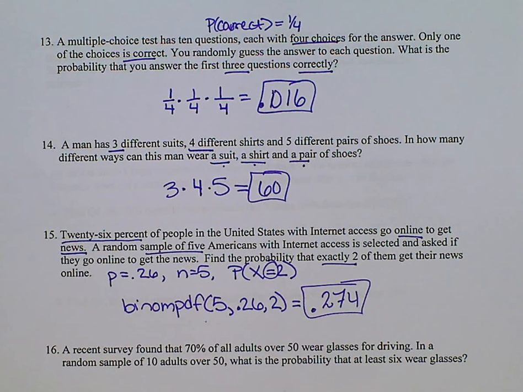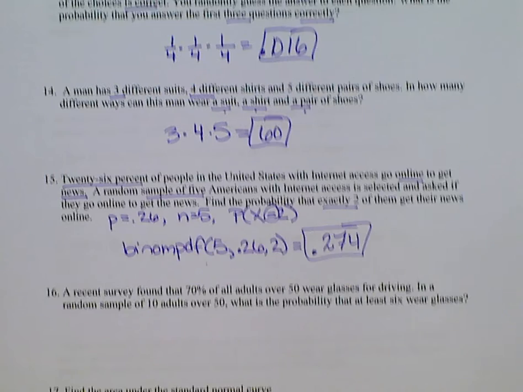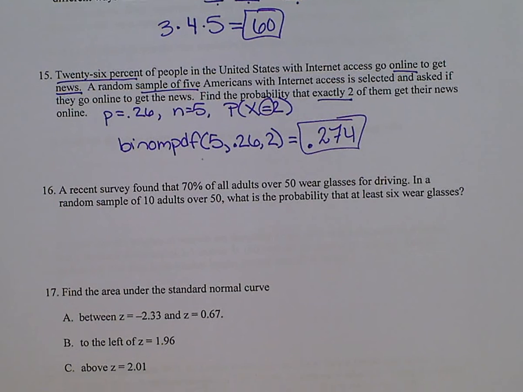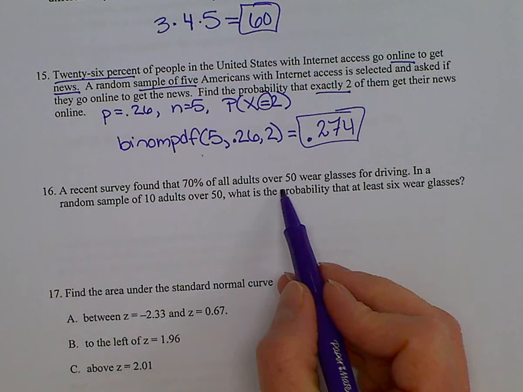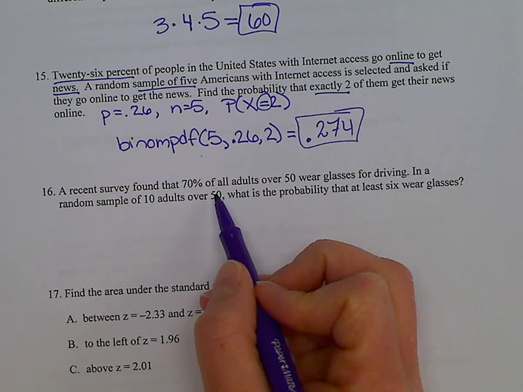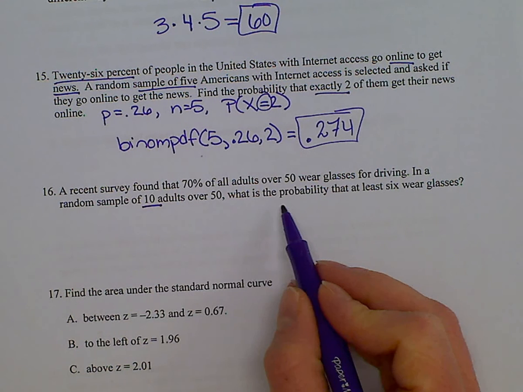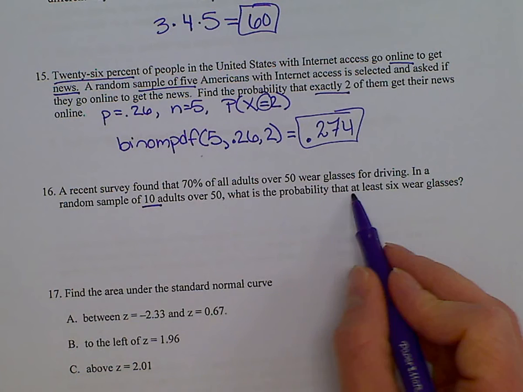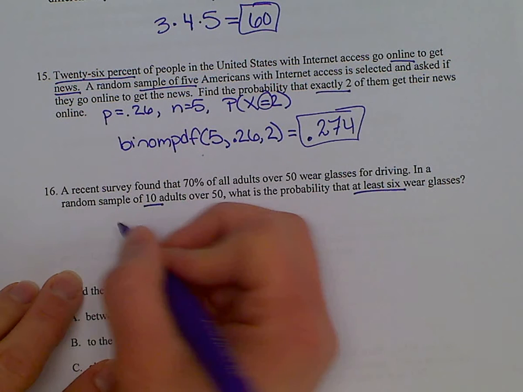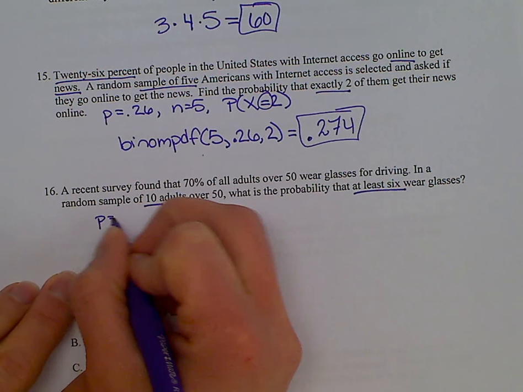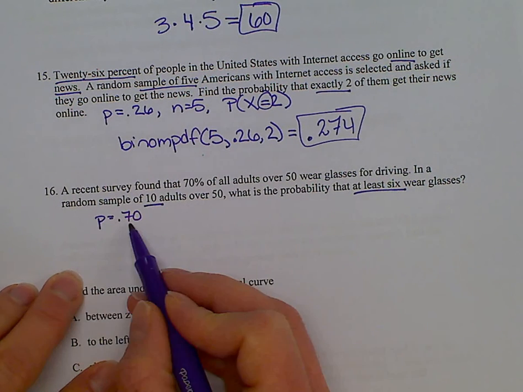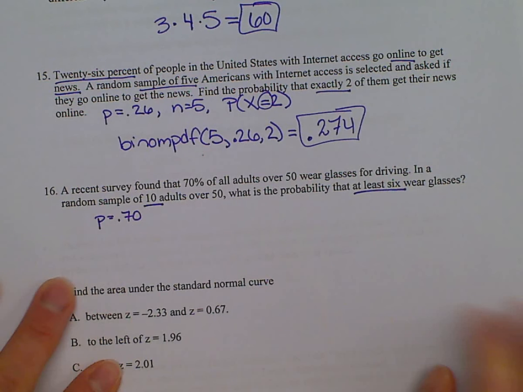16. A recent survey found that 70% of all adults over 50 wear glasses for driving. A random sample of 10 adults over the age of 50. What is the probability that at least 6 wear glasses? This is another binomial. P here, the probability someone wears glasses over the age of 50 for driving is 70%.